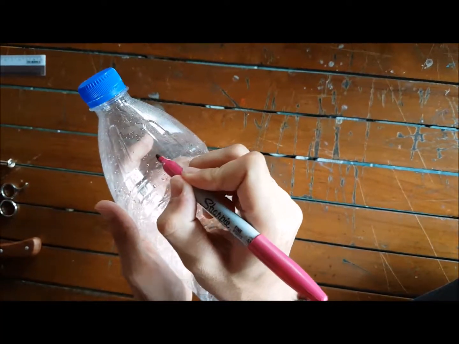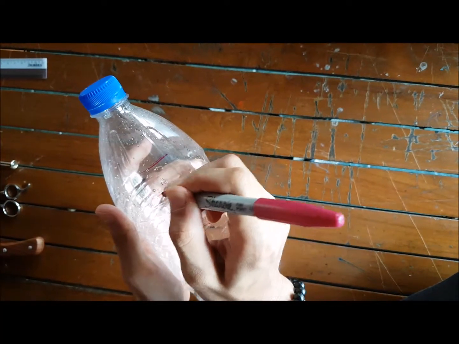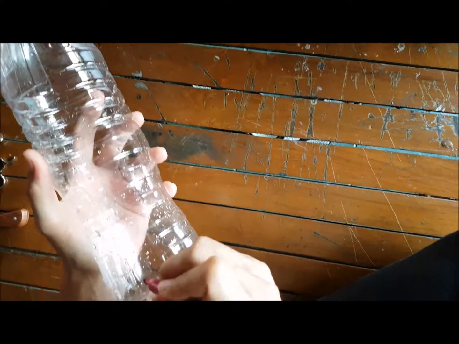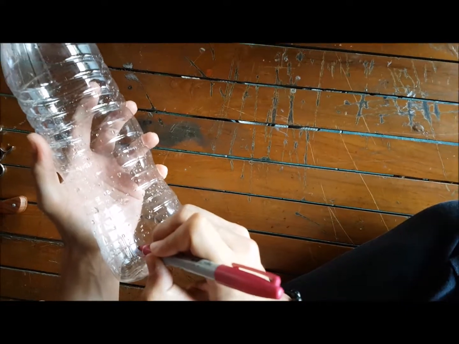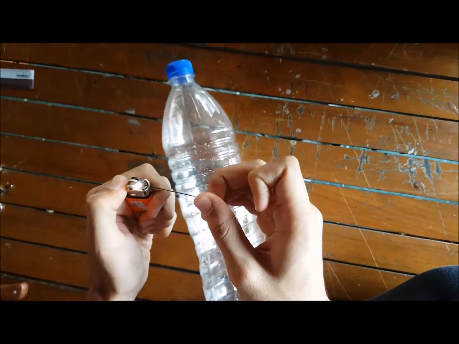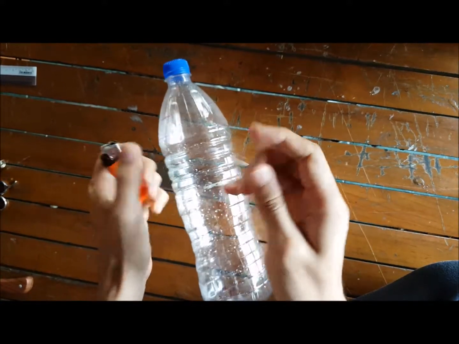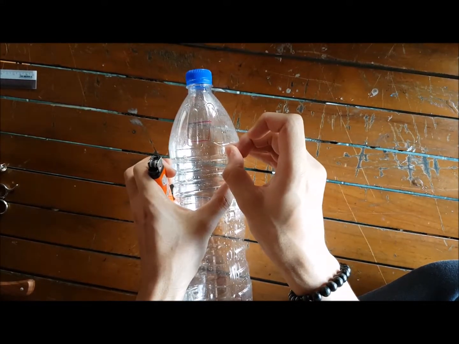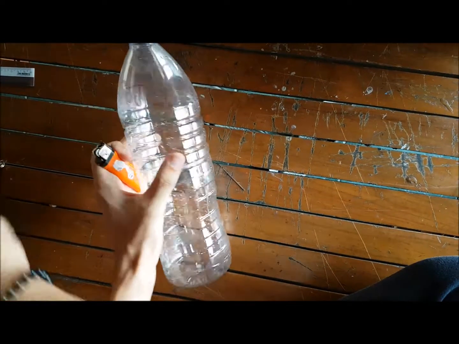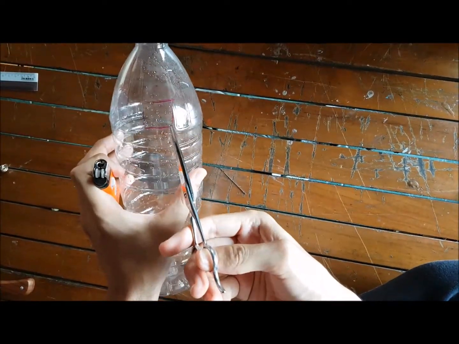We mark 2 points on the bottle, one at the top of the bottle for the inlet, another one at the bottom of the bottle for the outflow. We heated the needle to make a hole, so that it will be easy to put a hole on the bottle. Then we use scissors to cut the holes.